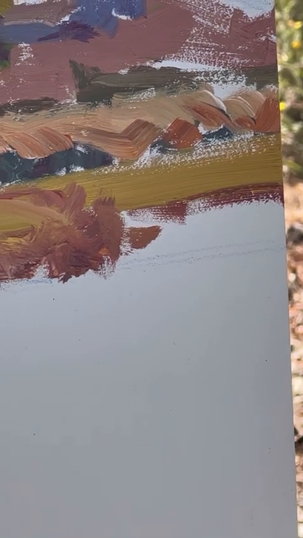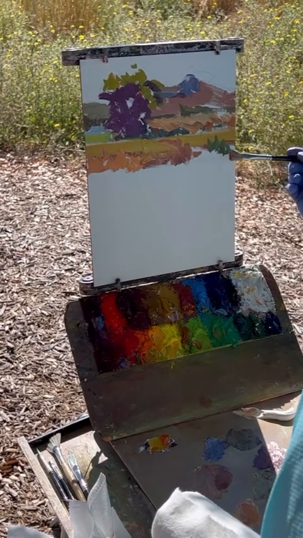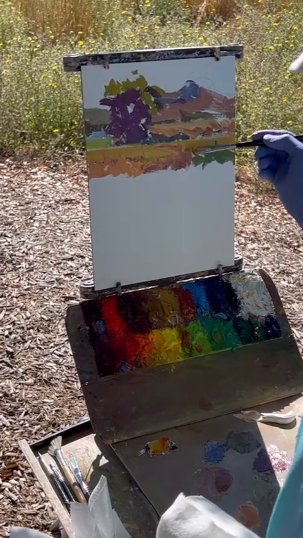It's like a dance when I'm painting. I think your brushwork is something that you develop over time. You can't practice your brushwork. It's like your signature.